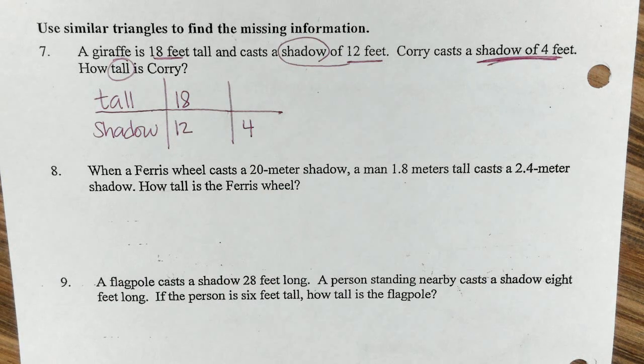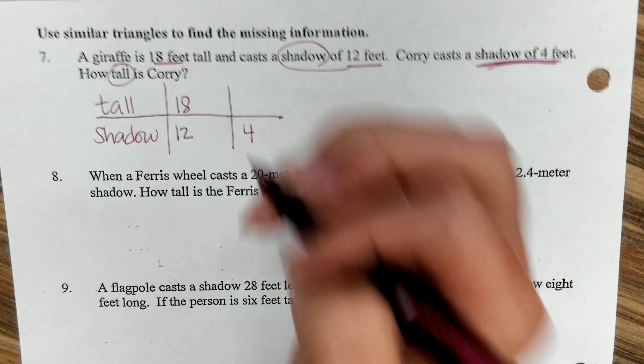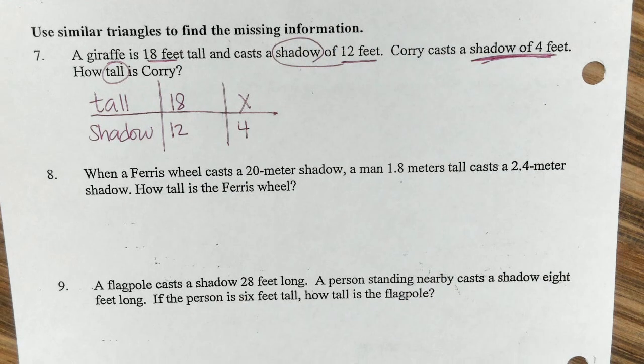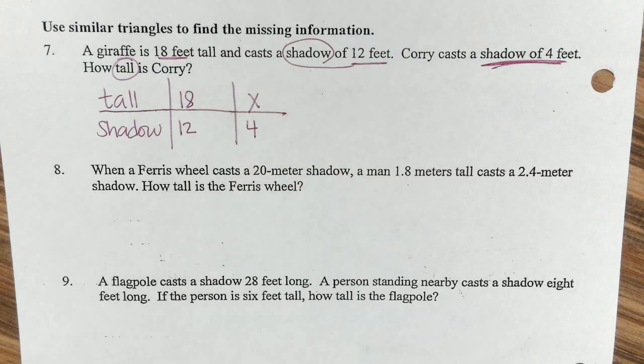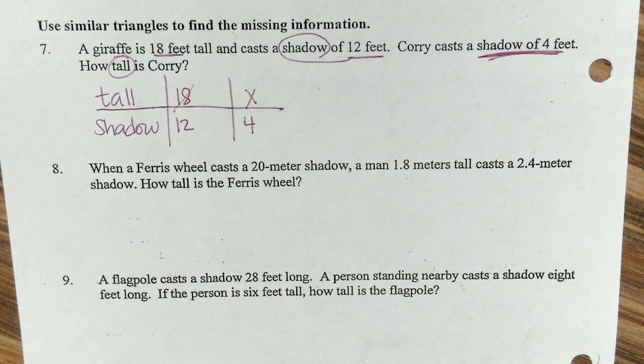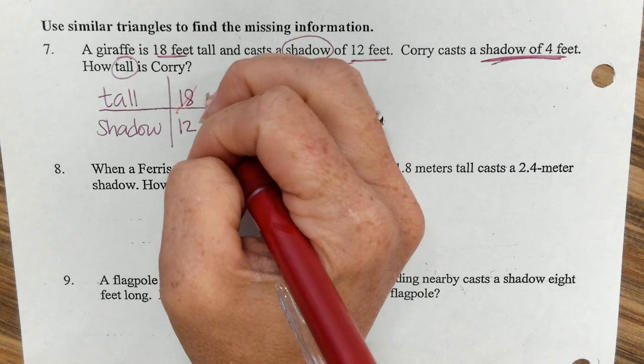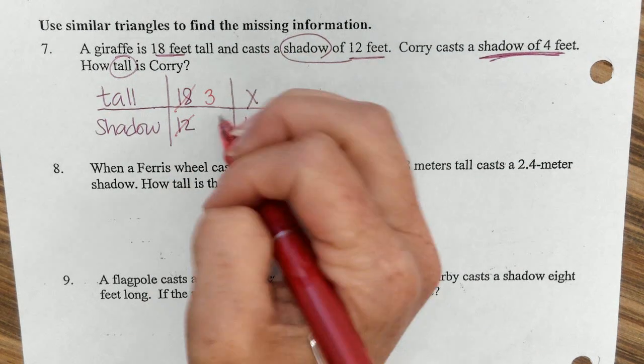Could I use a different variable? I could use T for tall, I could use Y, I could use whatever I want, but I'm going to use X. All right, can I simplify 18 over 12? I could simplify by 2, or I could simplify by 6. I always want to go with the biggest thing I can. So I'm going to divide by 6. What's 18 divided by 6? 3. What's 12 divided by 6? 2.